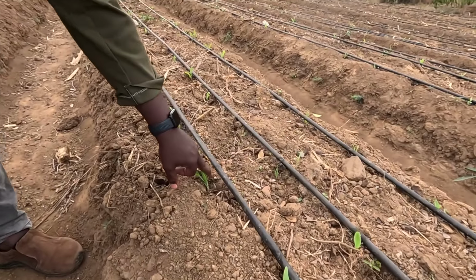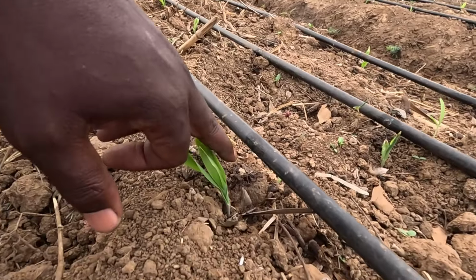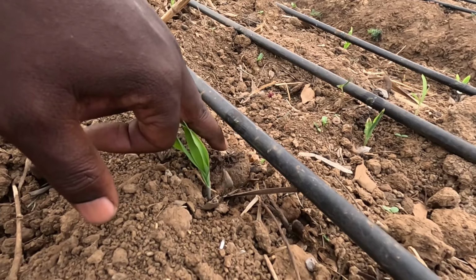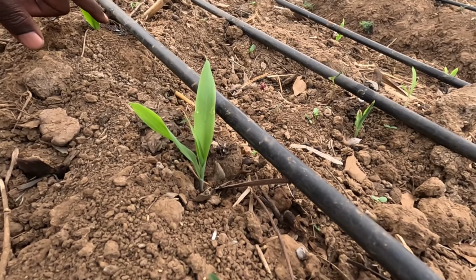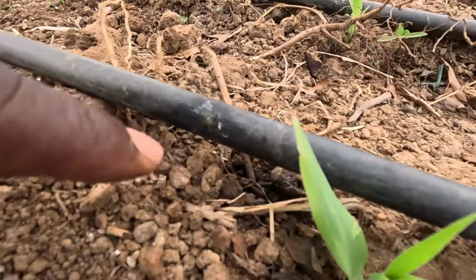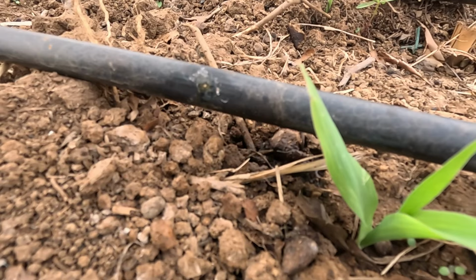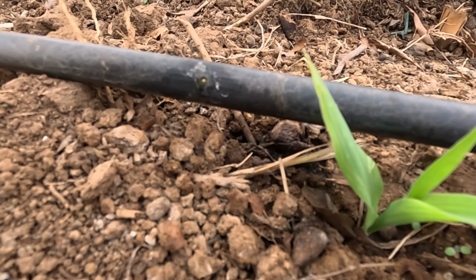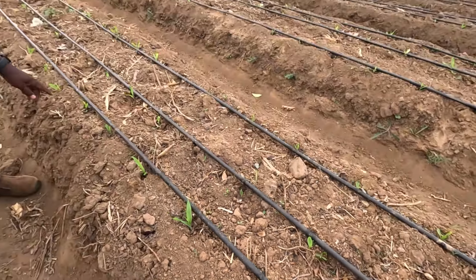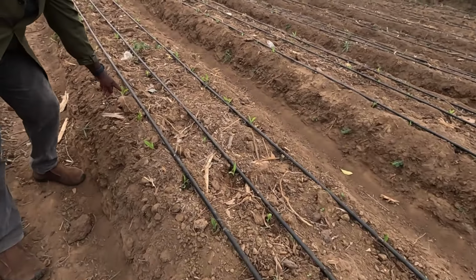This is a perfect example. The water is dripping where it is needed, at the bottom where you've planted your corn. So all this is drip irrigation.